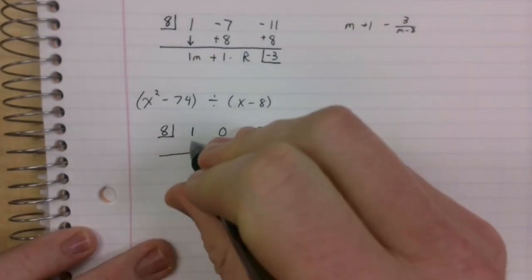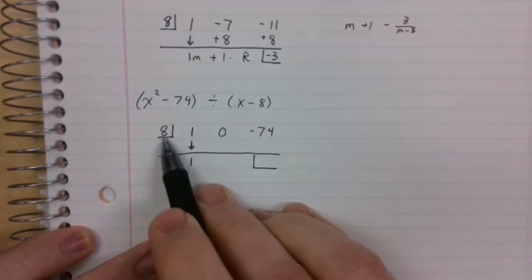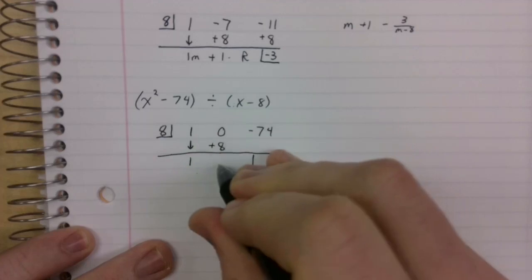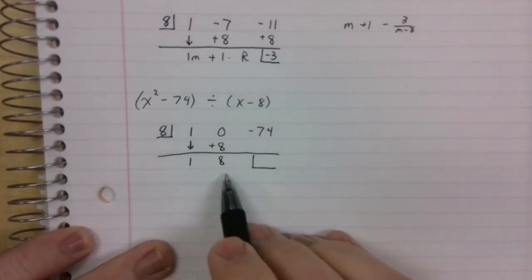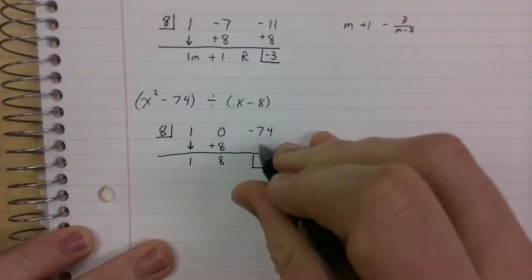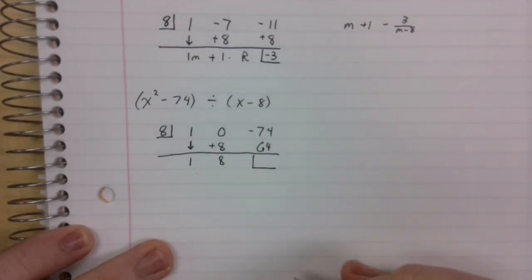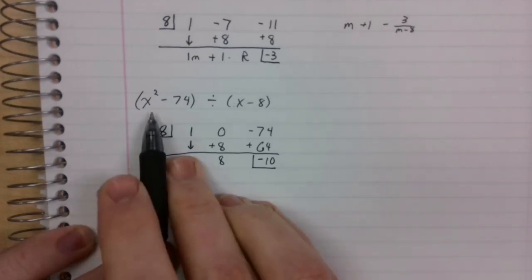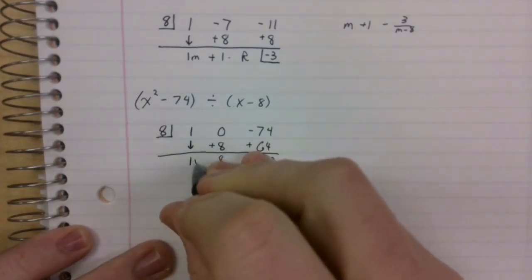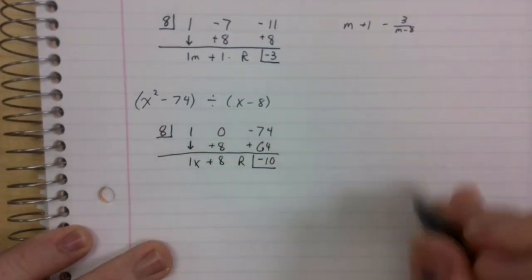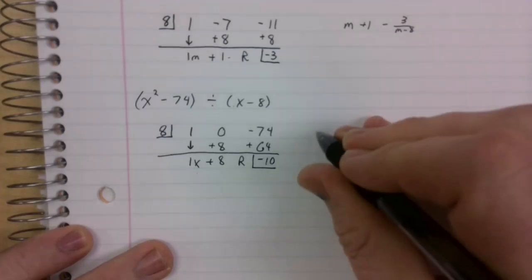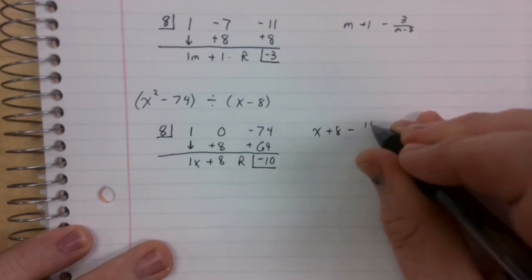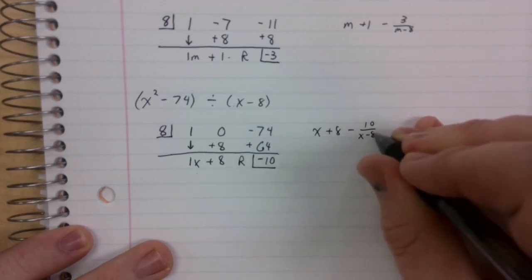So again here, immediately the first number comes down. This is 1. I multiply it by the box. 1 times 8 is 8. I add these together. 0 plus 8 is 8. I multiply it by the box. 8 times 8 is 64. Negative 74 plus 64 is negative 10. This was degree 2, so this will be degree 1. I get 1x plus 8, remainder negative 10. Or I can write that, of course, as x plus 8 minus 10 over x minus 8.